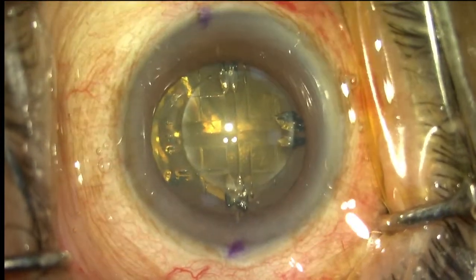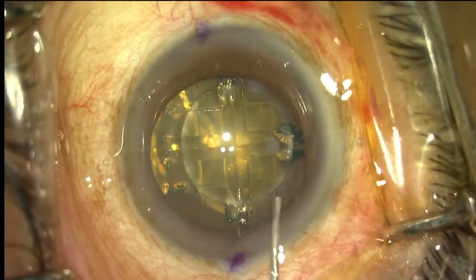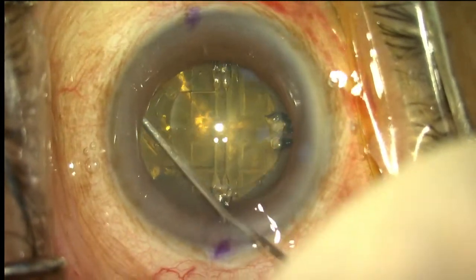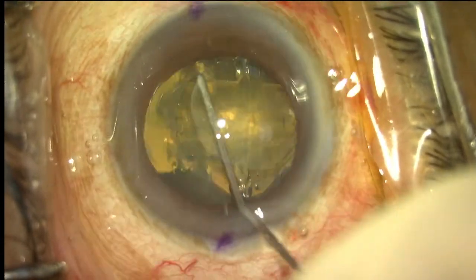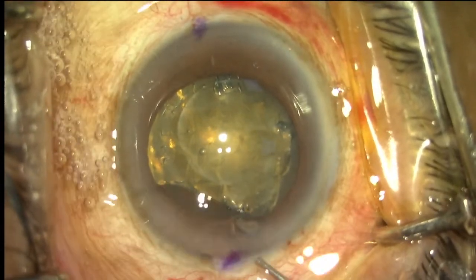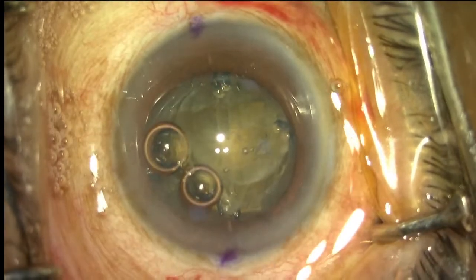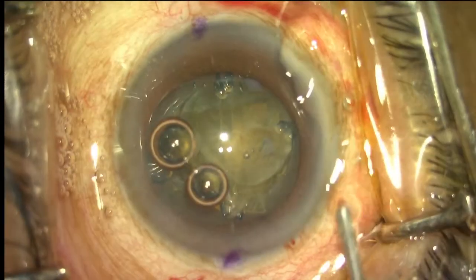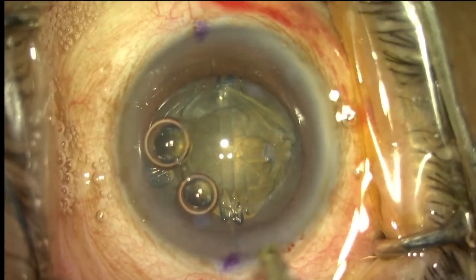As you can see, it's already a free floating capsule. The femto has been done with the Catalyst platform. I'll be doing minimal hydrodissection, since pneumodissection already happens in femto cases, so we need not do much hydrodissection.